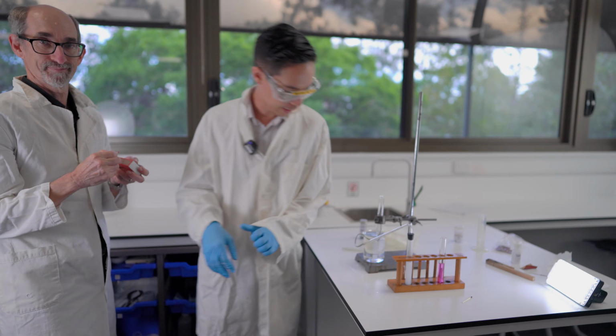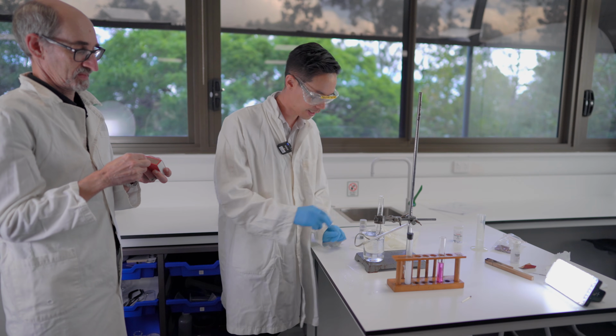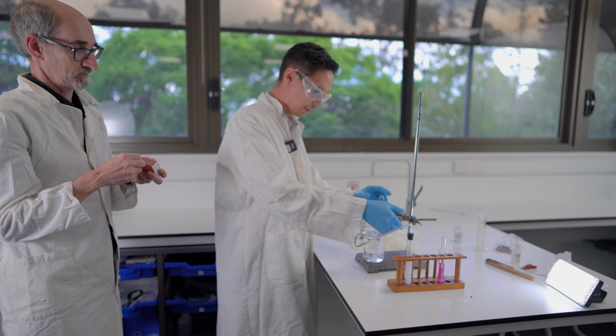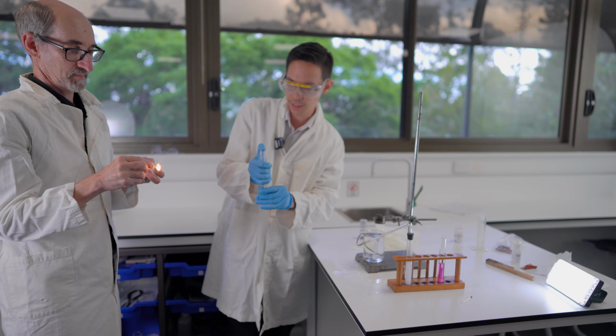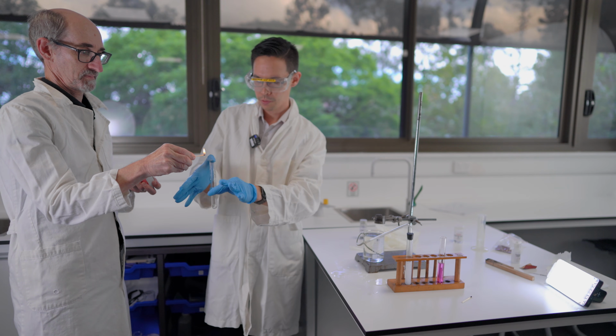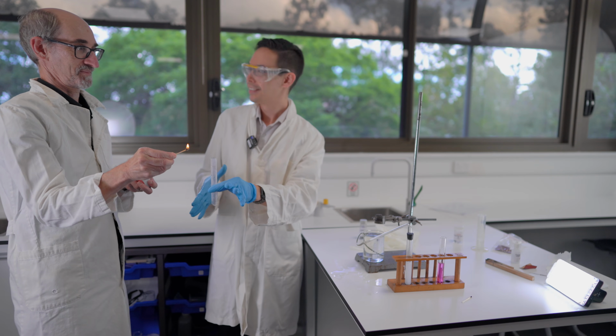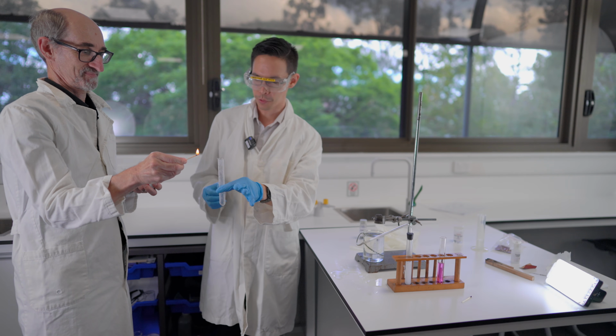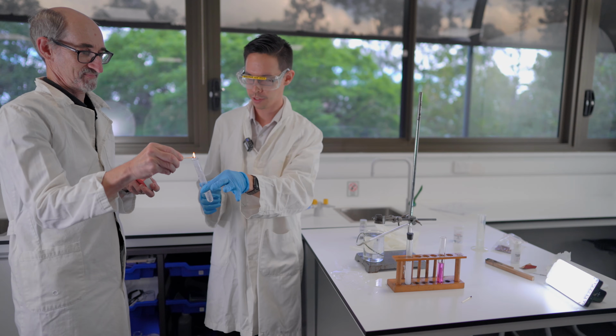Michael Mayer here is giving me some assistance to light my gas on fire. I haven't let any gas out, and on the count of 3, he's going to put it over the mouth here. 1, 2. That's definitely hydrogen. It always makes this sound. You might even get a second, no, you don't even get a second shot.